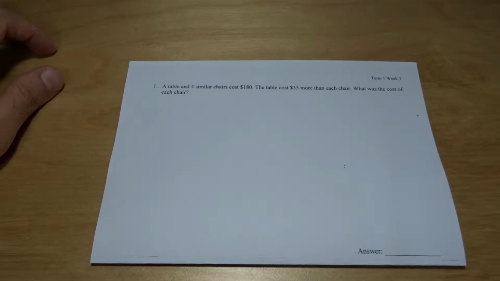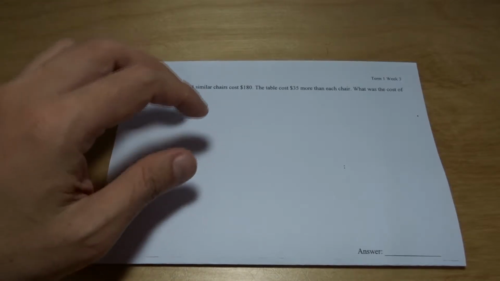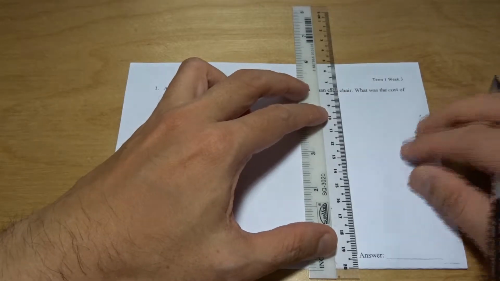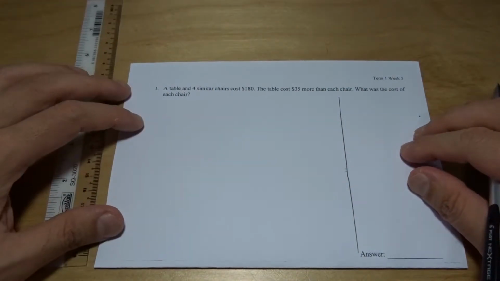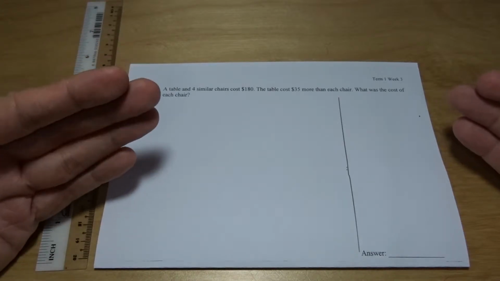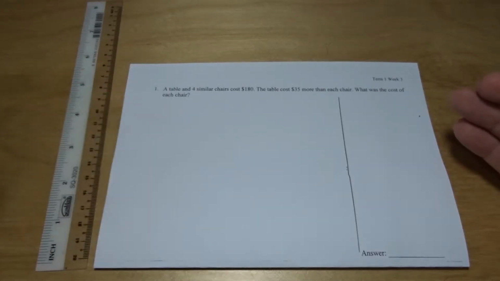Before we write down anything, we need to plan our working space so that our working is clear and tidy. Use your ruler to draw a line here. The space on the right of this line will be for your working, and the space to the left will be for your model and number sentences.